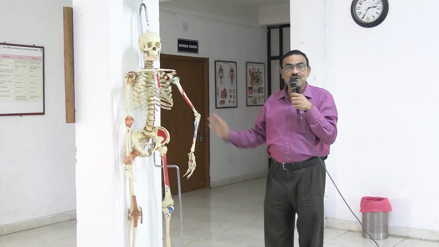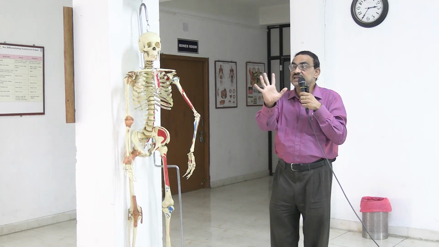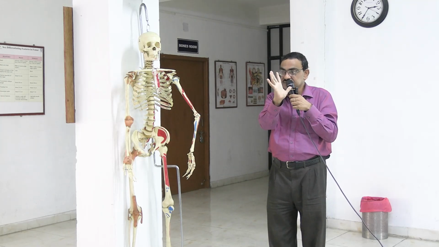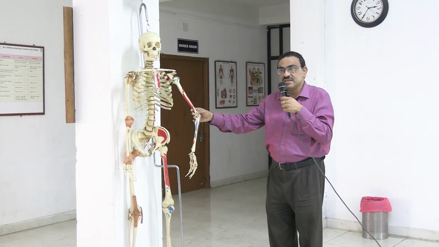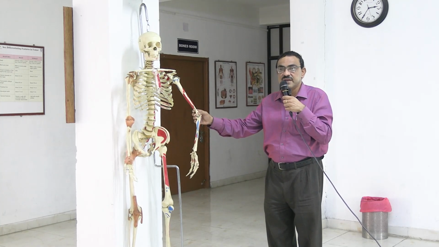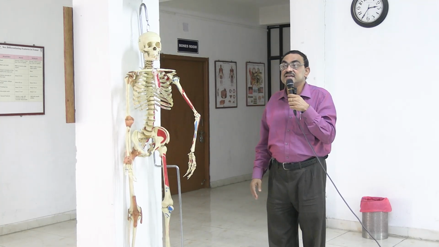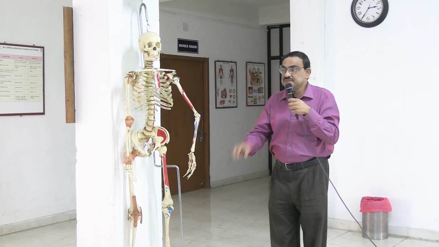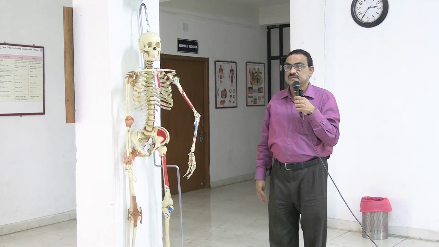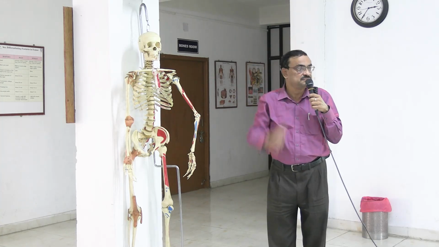Then the most important muscle, extensor digitorum, extension of the digits, which takes origin from the common extensor origin. This extensor digitorum divides into 4 sleeves and ends in 4 tendons.